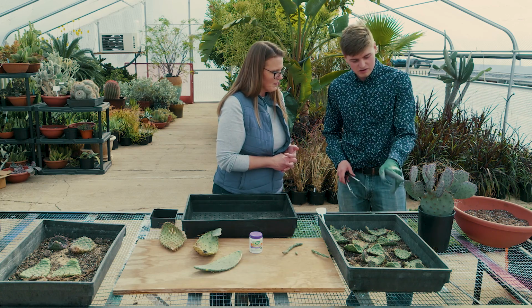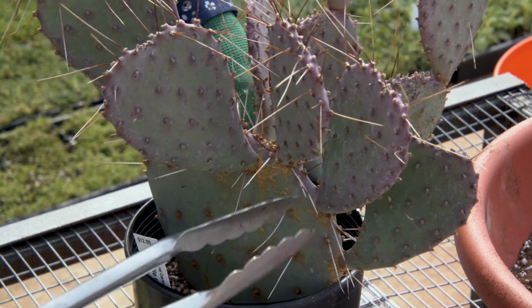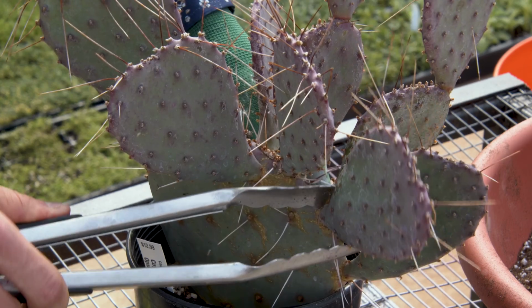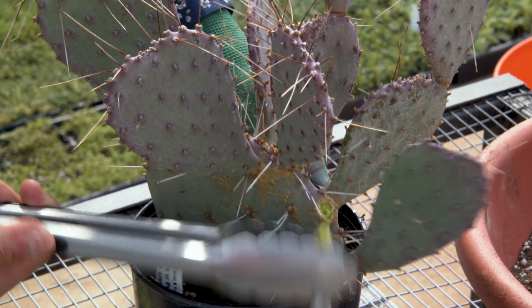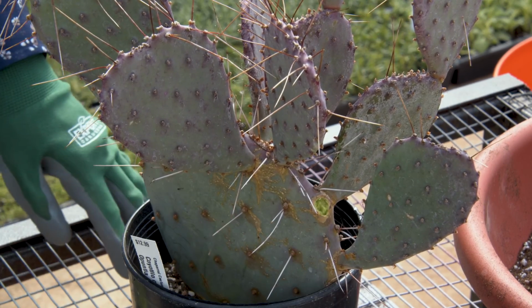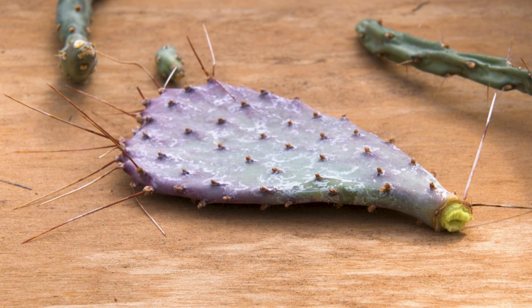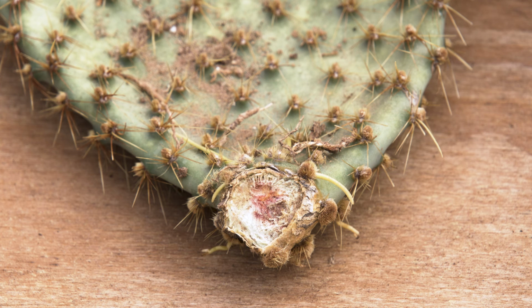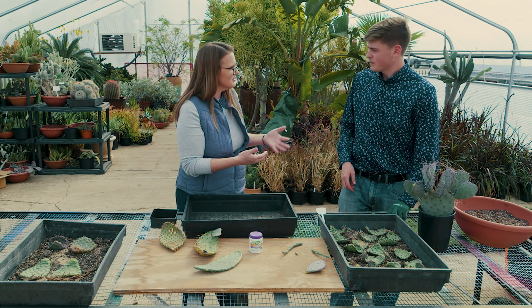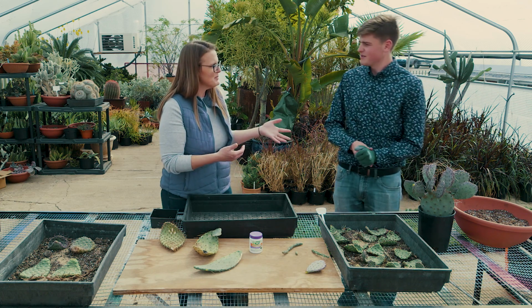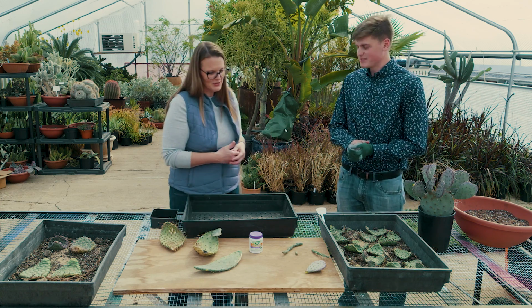All right, so right here along the base, we're going to just grab one of the pads and we're going to just break it off just like that. Oops. Okay. And then we'll take it and we'll set it down here. But this one here needs to wait 24 to 48 hours to callus over, so it does not get a fungal infection where we place it in the soil. Okay, so that moisture kind of makes it susceptible to that fungus. Yes. Like potatoes, seed potatoes, you want to kind of let those heal over.